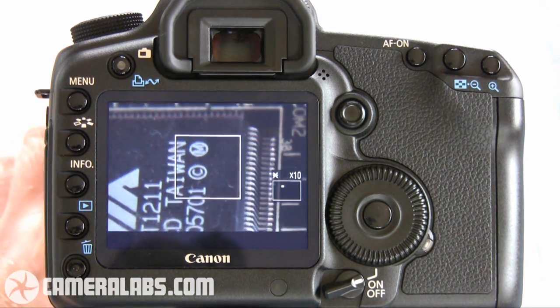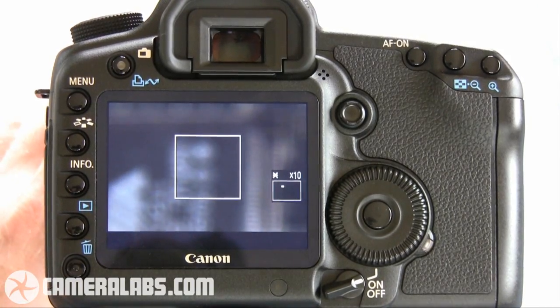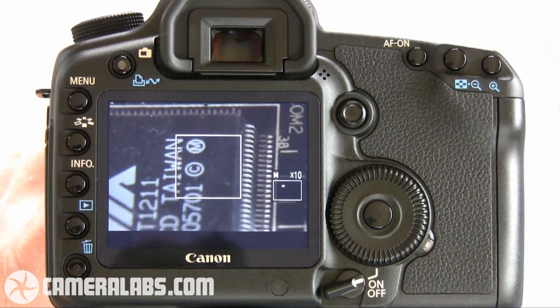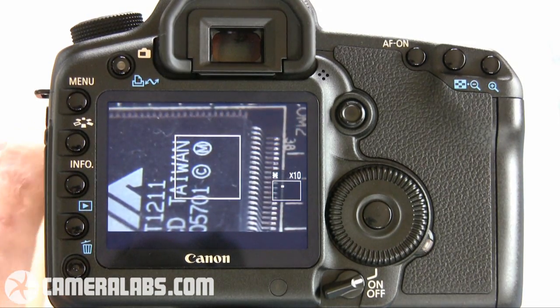So we can now go into manual focus, and if I turn the manual focusing ring, you can see that you can very precisely get that focusing spot on. This is a very useful facility to have.